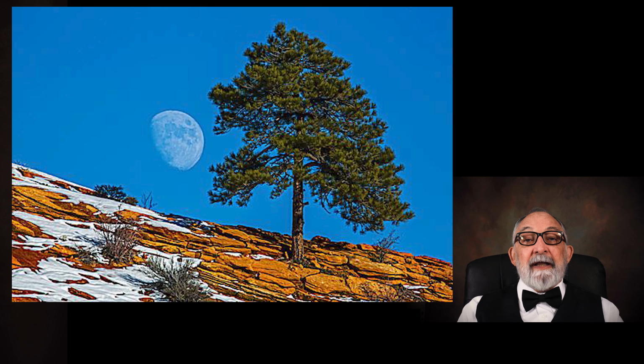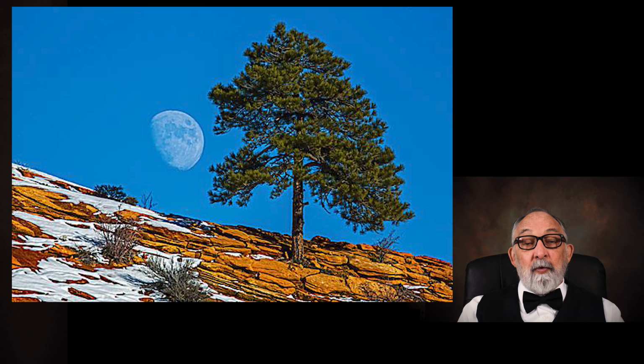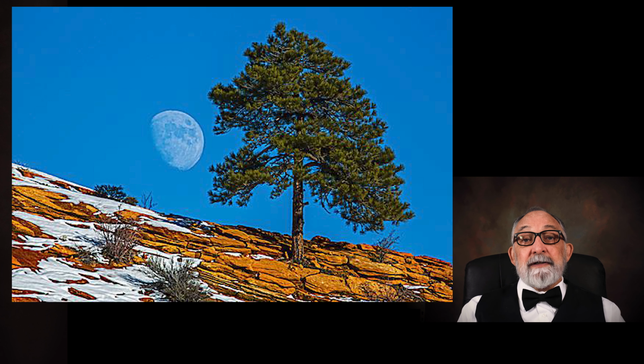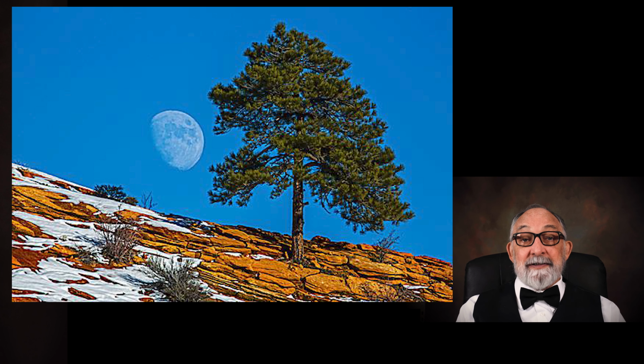This close relationship of the tree and the moon. Now, this was shot with a 100 to 400 zoom plus a 2x matched teleconverter equaling an 800 millimeter. Now, that's a lot of power.